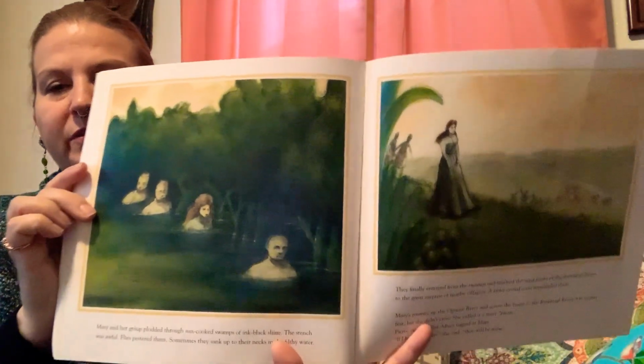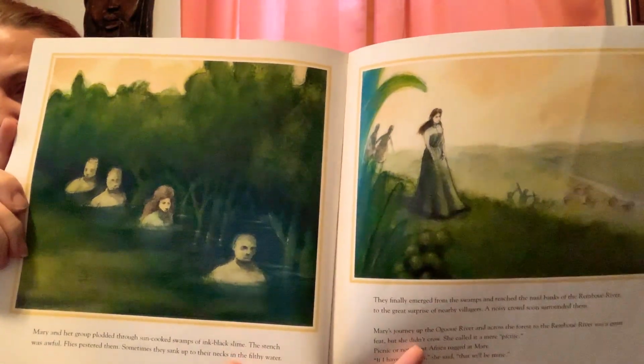Mary's journey up the Oakview River and across the forest to the Rambouillet River was a great feat, but she didn't crow. She called it a mere picnic. Picnic or not, West Africa tugged at Mary. If I have a heaven, she said, that will be mine. So imagine she came from a world completely different, London, England, than West Africa, and yet she considered this her true home, her true heaven.